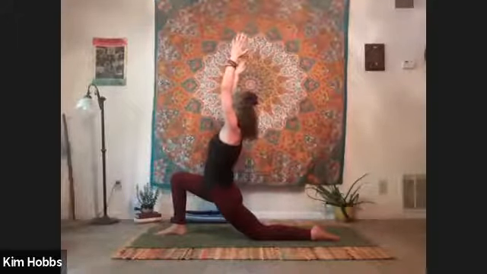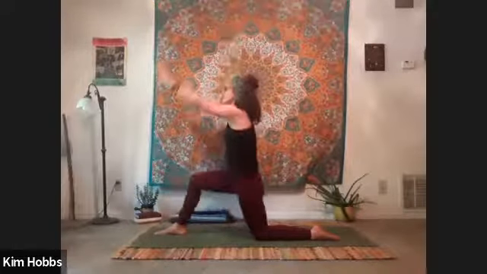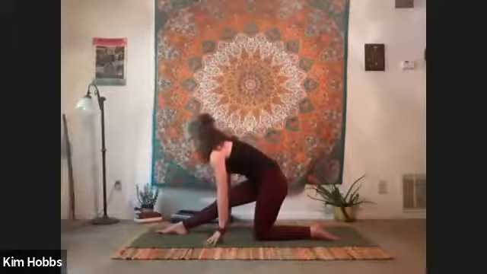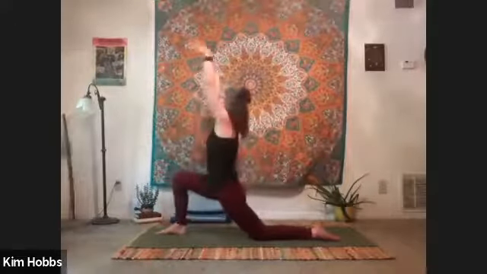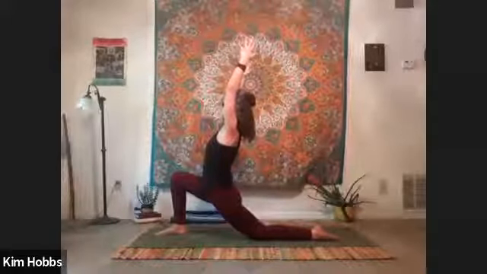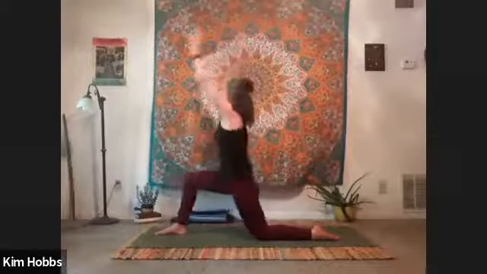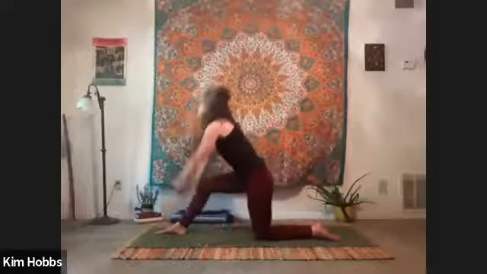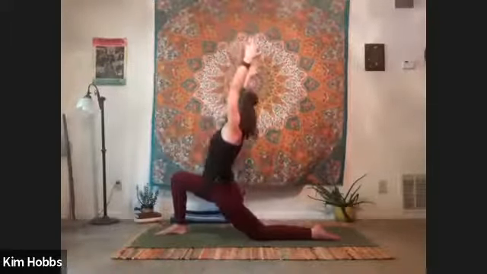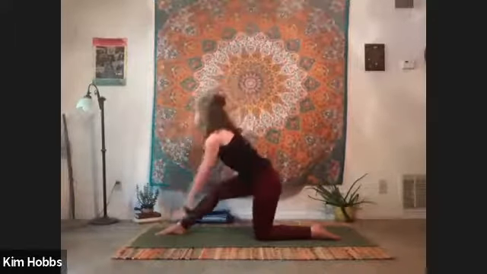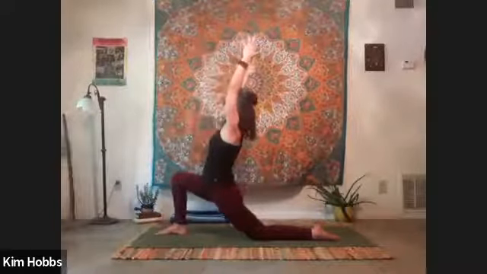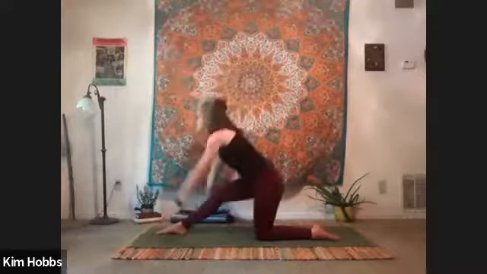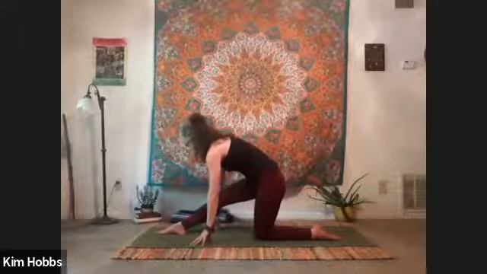Take a big breath in, and then on your exhale, begin to straighten that front leg, release the fingertips down to the floor. Inhale, come back up into your lunge, lifting the arms, bending into that right knee. And then exhale, straighten that leg, release the arms down. Two more times. Inhale, forward. And exhale, down. Inhale, forward. And exhale, down. And this time we'll stay down.